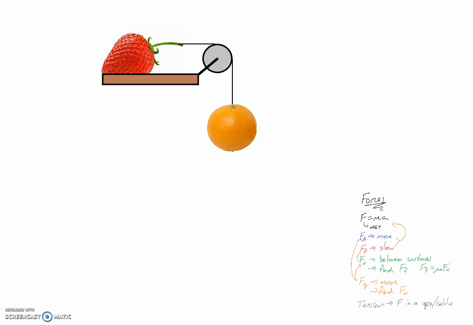Let's get some values going here so we can find some stuff. So let's say we have an 18 kilogram strawberry. Let's say we've got a 12 kilogram orange. And let's say the coefficient of friction is 0.75 between the strawberry and the table. The orange doesn't have a coefficient of friction because it's not on a surface. Okay, so we're going to find the acceleration, but let's forget about that for now. Let's just start by finding forces. Sometimes it's good just to find forces.